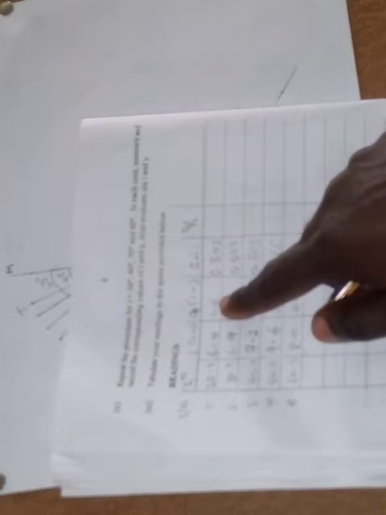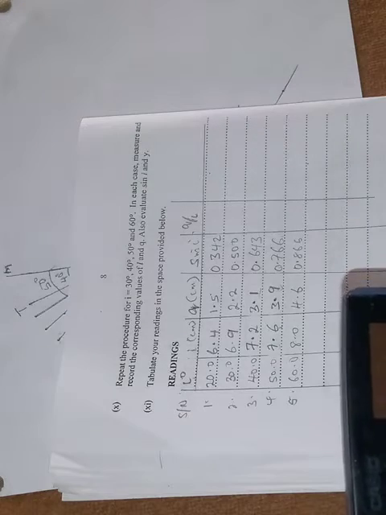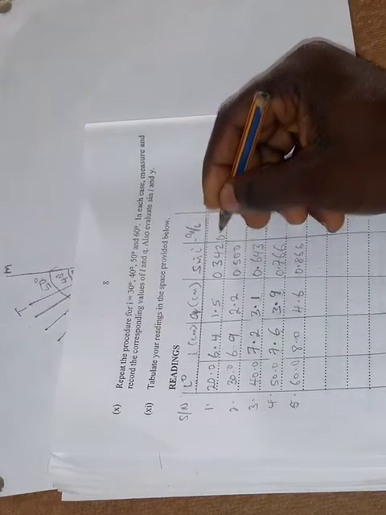Then for this, it's also an evaluation, so I have to evaluate it to at least 3 decimal places. So I'm going to do 1.5 divided by 6.4. That will give me 0.2343. So I'm going to round it to 0.234. So I'll do this for all others.